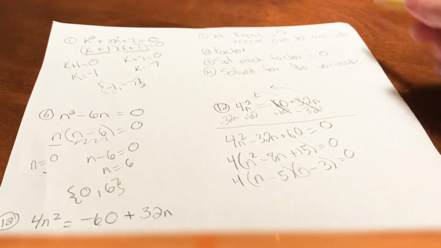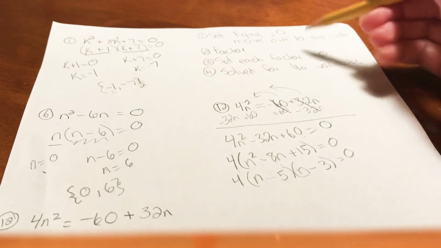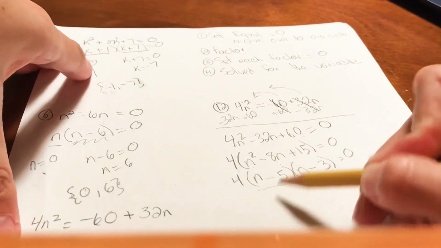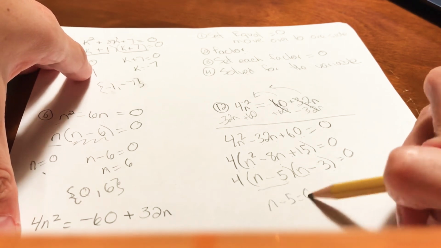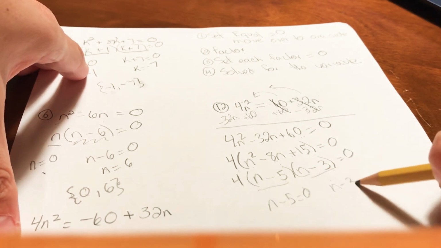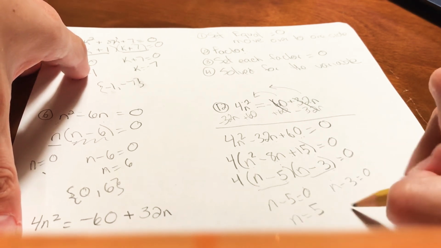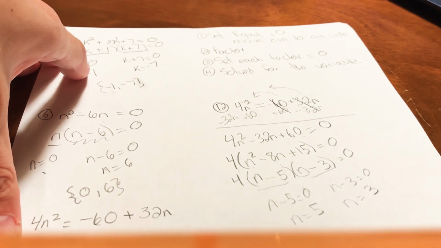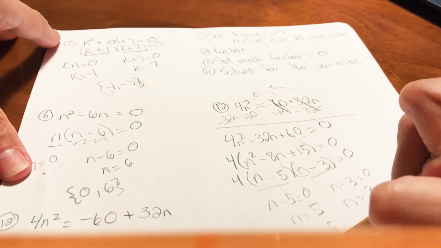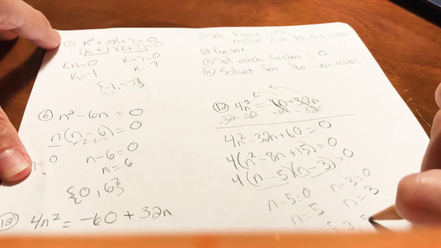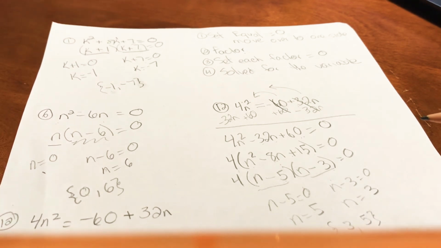This 4 drops down. So we have it set equal to 0. We have it factored. Now we're going to set each factor equal to 0. So I have n minus 5 is equal to 0. Here you have n minus 3 is equal to 0. Solving, I get n is equal to 5 and n is equal to 3. So my two solutions would be 3 and 5.